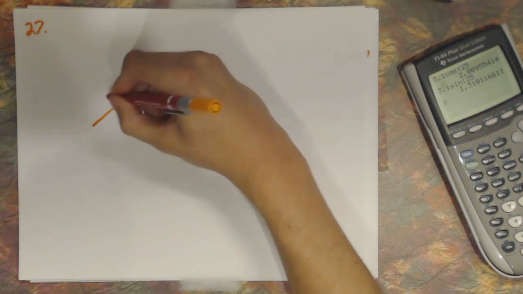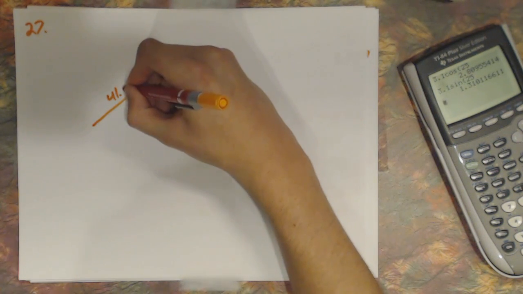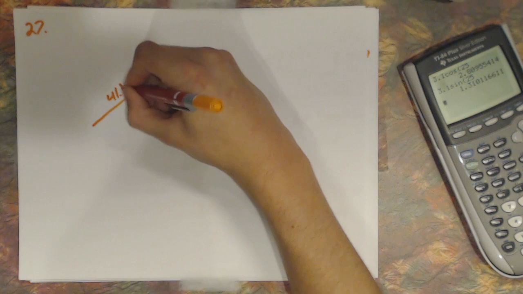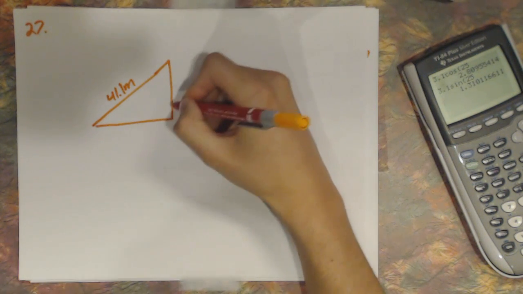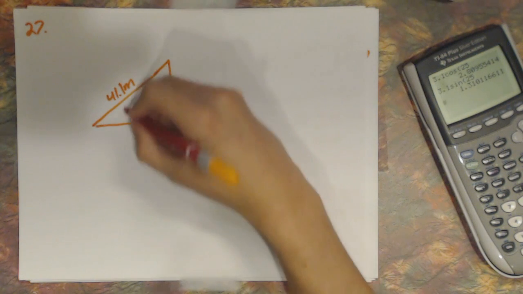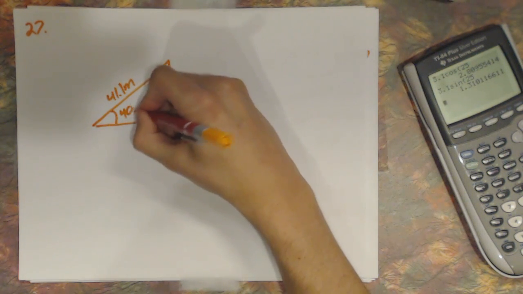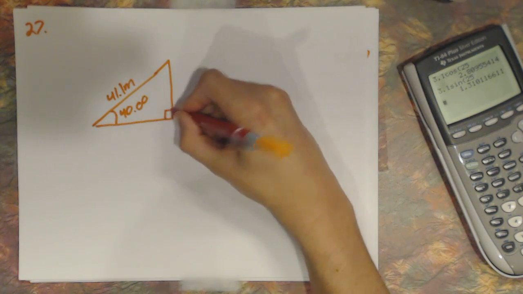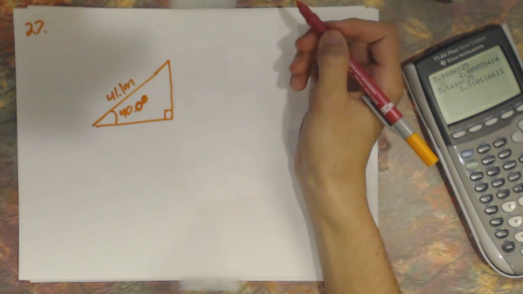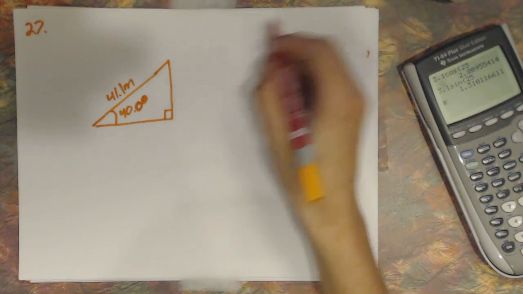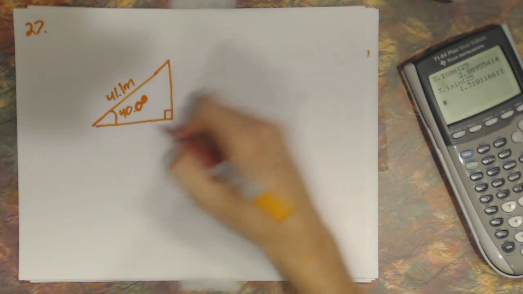So 41.1 meters, at an angle of 40.0 degrees, and it wants our horizontal and our vertical.